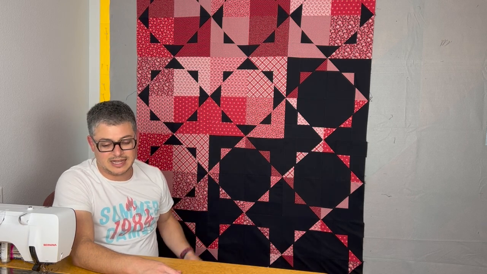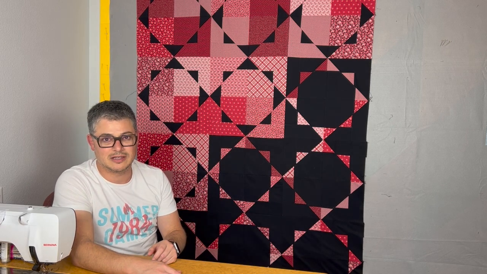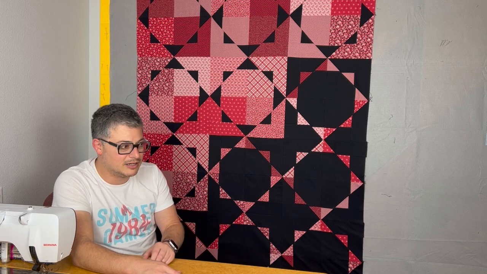Quick baby quilts. I like to give big quilts whenever it's a baby quilt because you need something for mom and baby to cuddle in, or dad and baby.